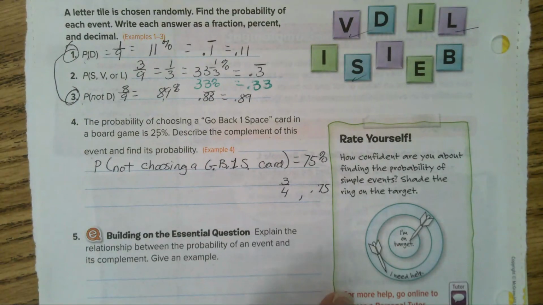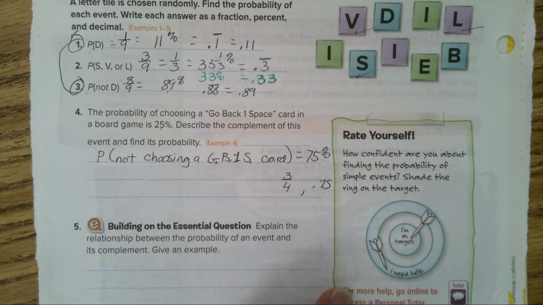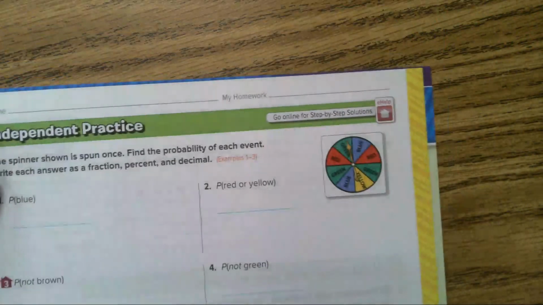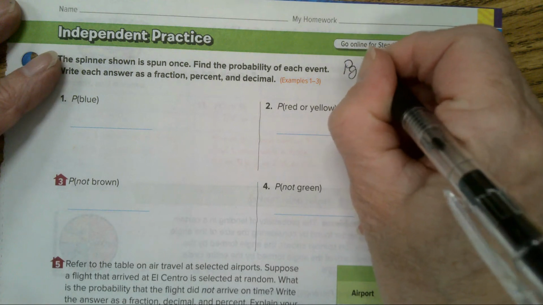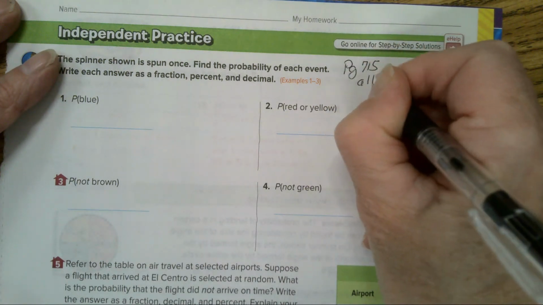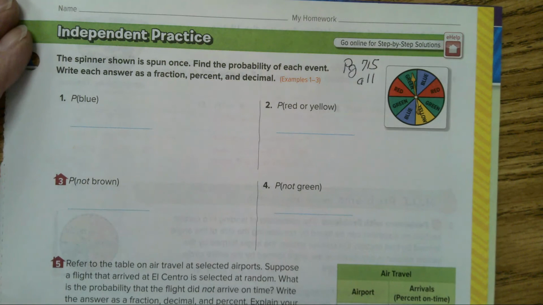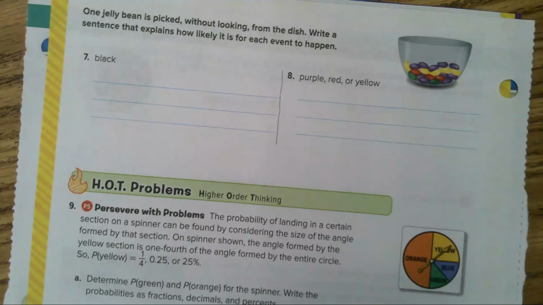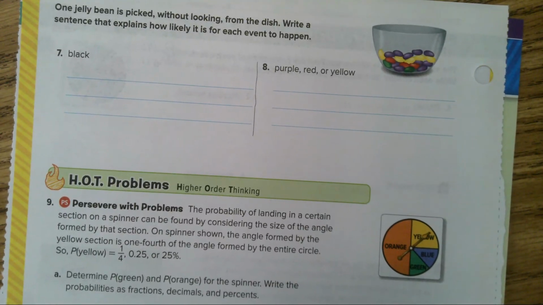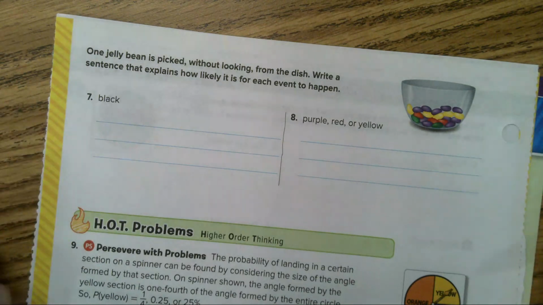Any questions? Okay, now what are we going to do for our homework tonight and classwork? So, on page 715, do all. Okay, turn the page. 716. Let's see.